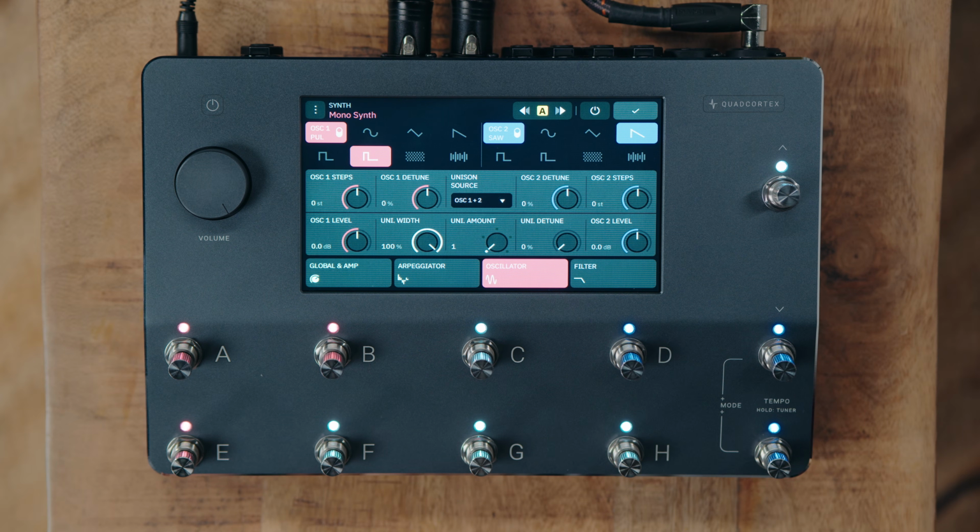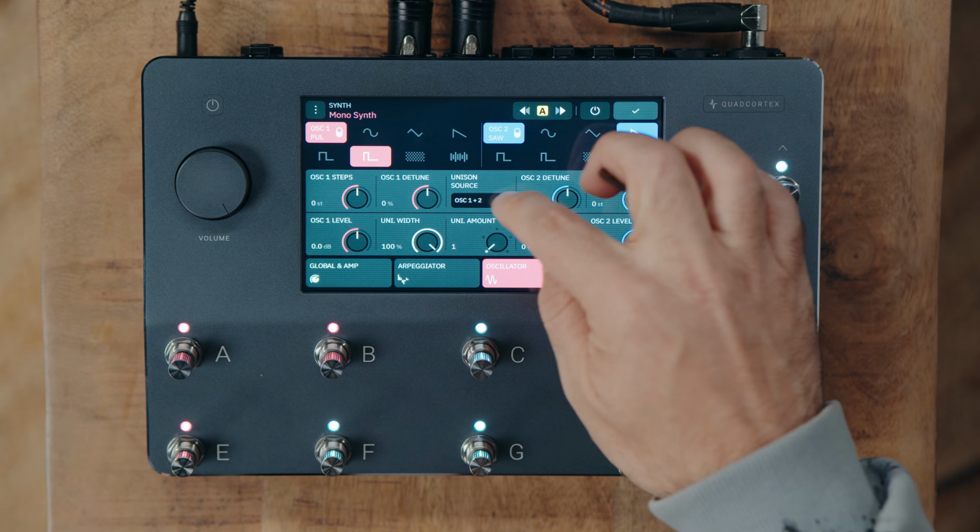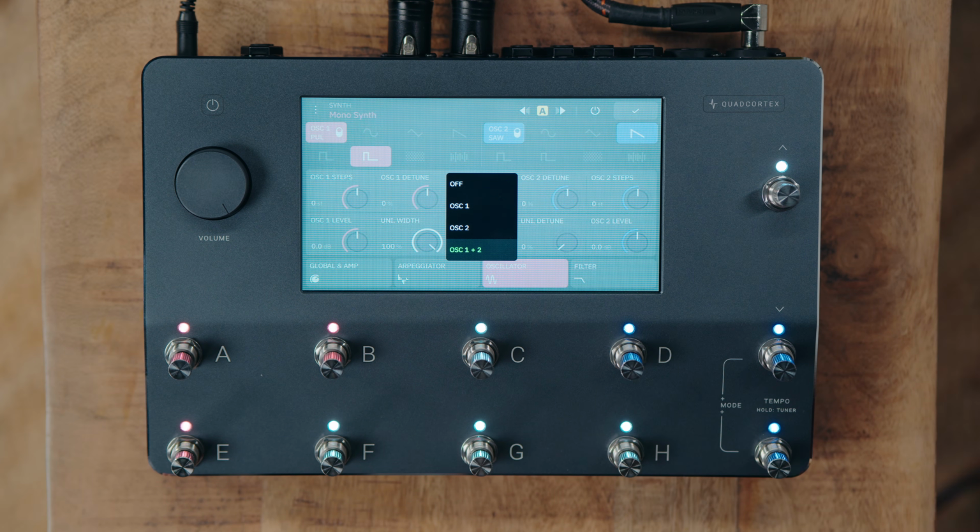Next, we have unison controls. These are some of my favorite parameters in monosynth. This allows us to stack multiple voices on top of each other, creating a lot of width, and we can do a lot more to the sound overall. First, we have unison source, which has a drop-down menu and that allows us to stack up to 5 voices to either oscillator 1, 2, or both. For now, I'm going to leave it on oscillator 1 and 2 and affect the whole sound.